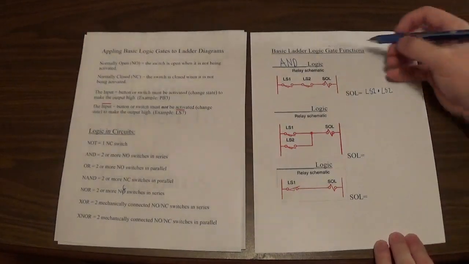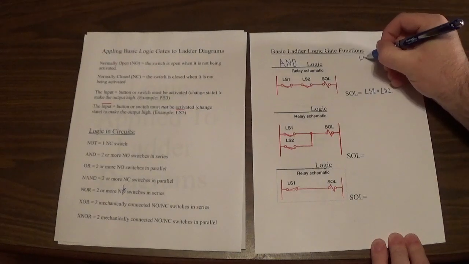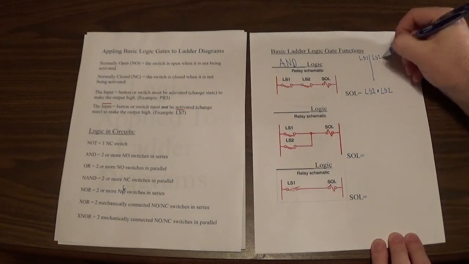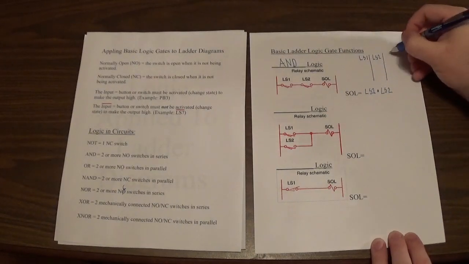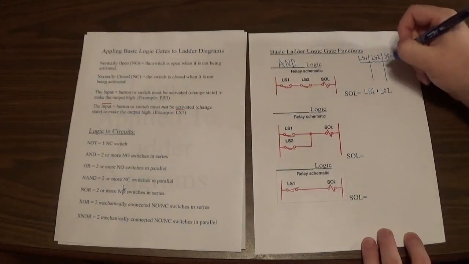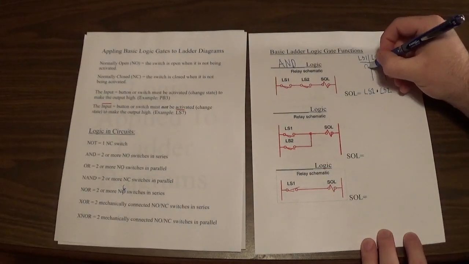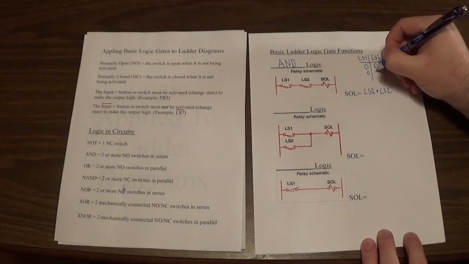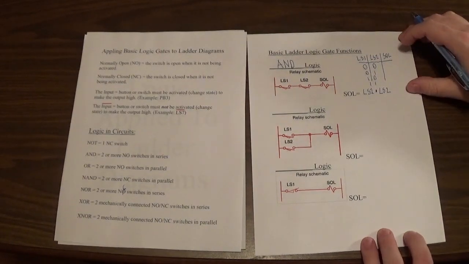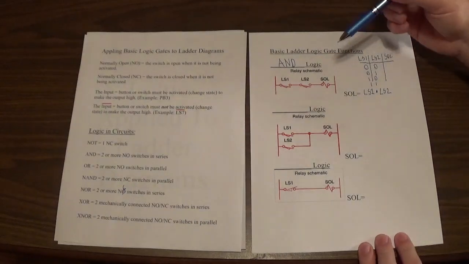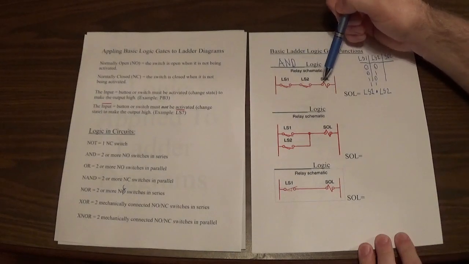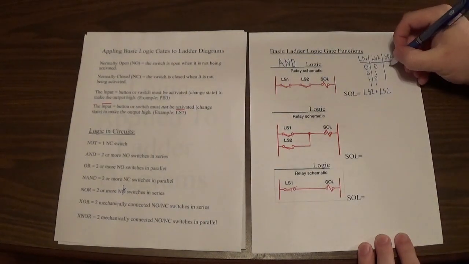All right, so we can build a truth table for this as well. So LS1, LS2, and our solenoid output. All right, so remember how we set this up. So it's 0, 0, 0, 1, 1, 0, and 1, 1. It's in order numerically. So if I don't close either switch, there's no path for current flow, so the output is off.